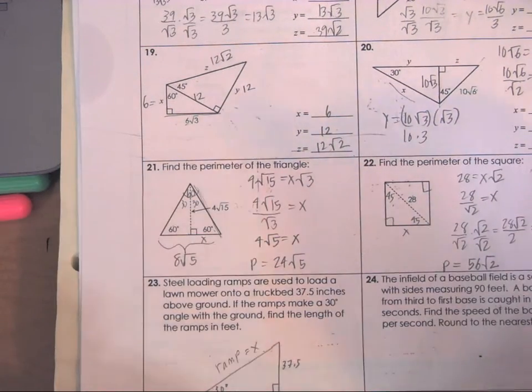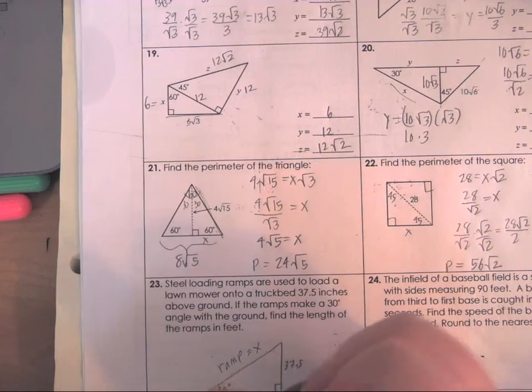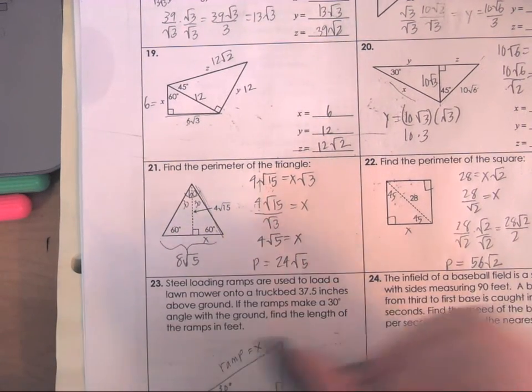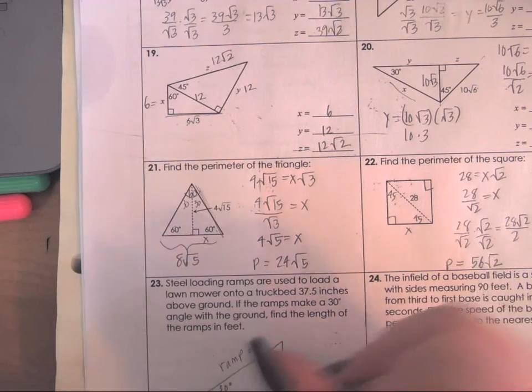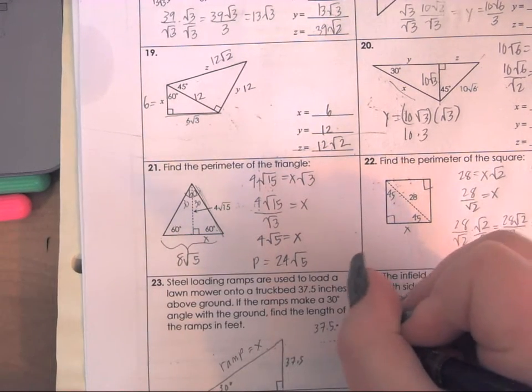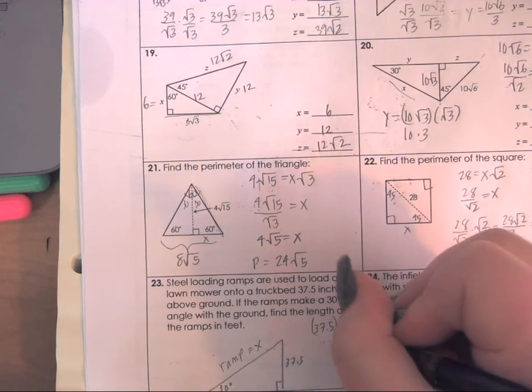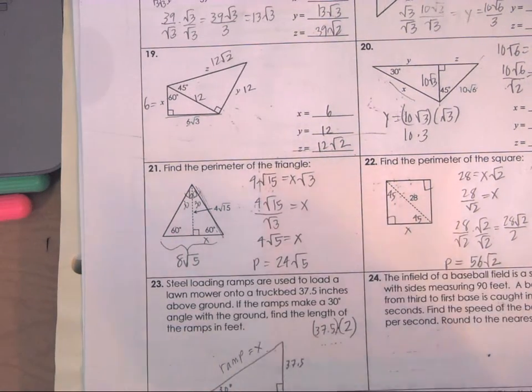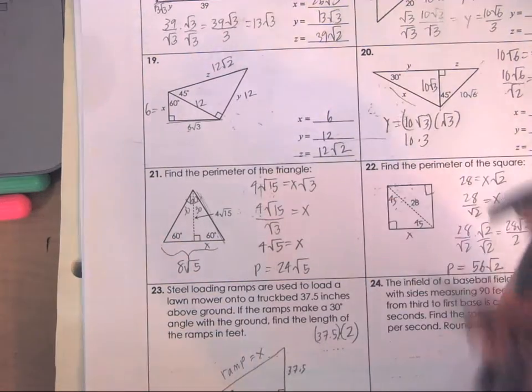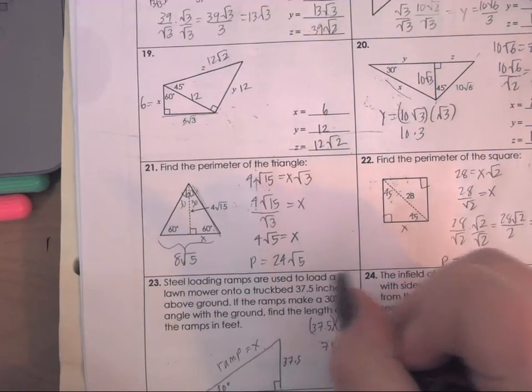Since this is the short leg, the ramp will just be double. So the ramp equals 37.5 times 2, which is 75 feet.